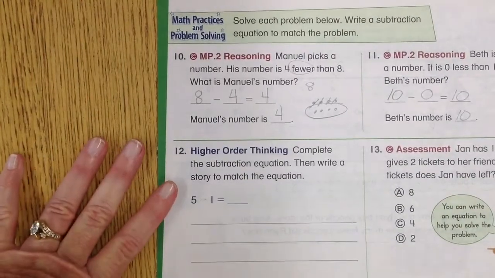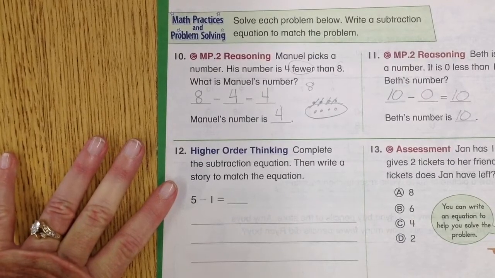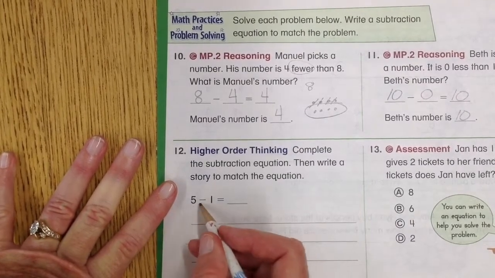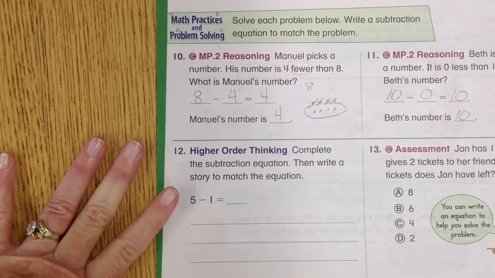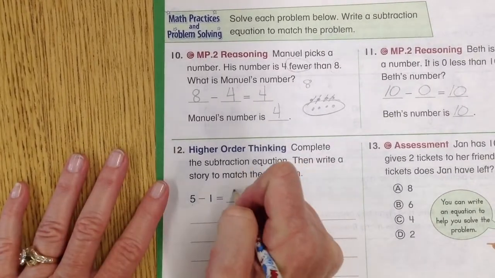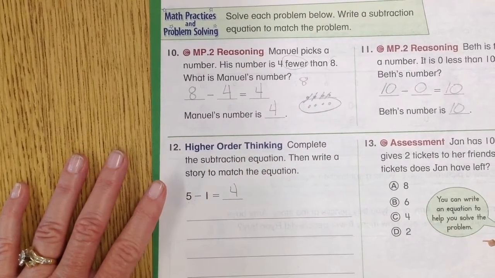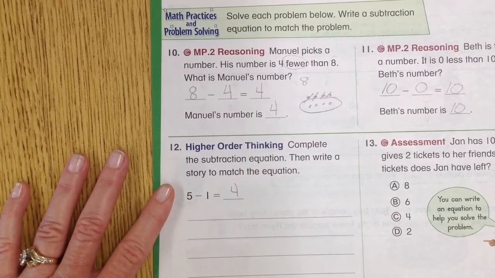Number 12. Complete the subtraction equation. Then write a story to match the equation. So 5 take away 1, we're going to count backwards from 5. Ready? 4. So 5 take away 1 is 4. Then the story that you wrote, you can have an adult check and see if it matches 5 take away 1.